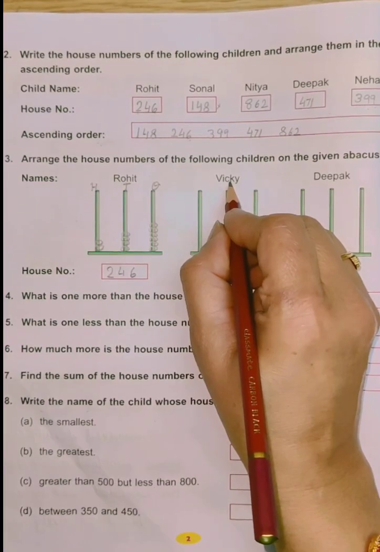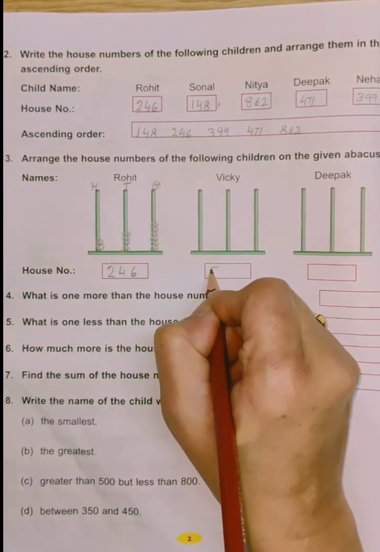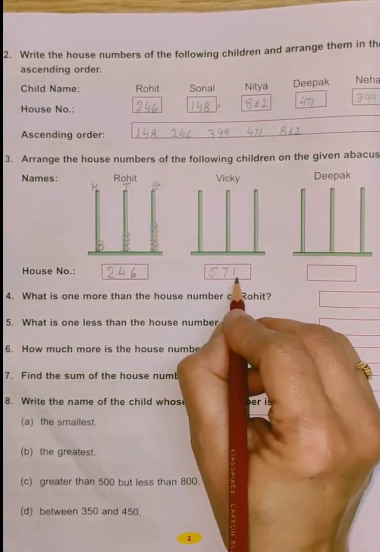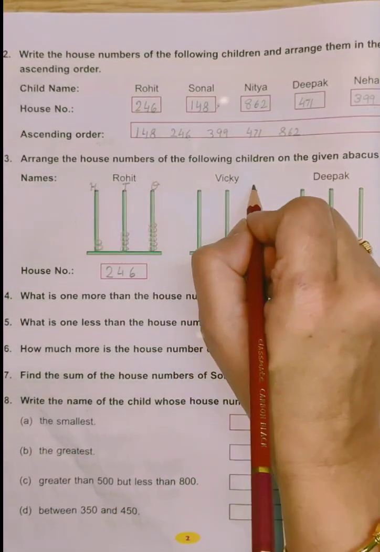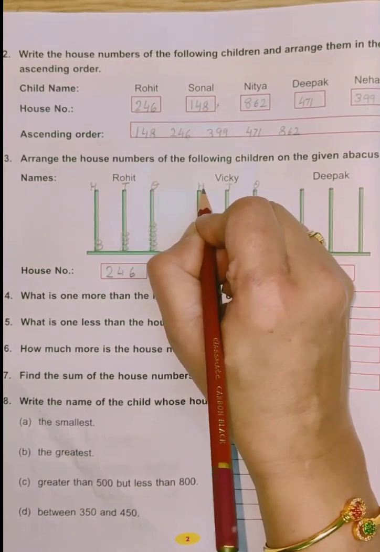Vicky. Now Vicky's house. What is Vicky's house number? Vicky's house number is 571. And children, you have to refer to the previous page to see Vicky's house number. Now let's again write the place values. Ones, tens, hundreds.